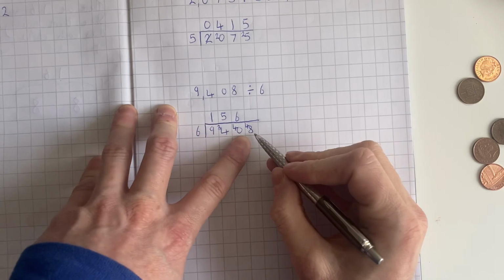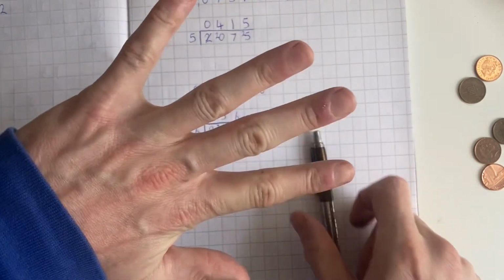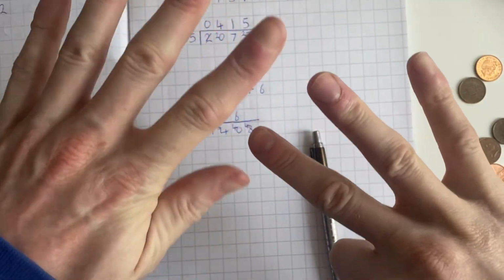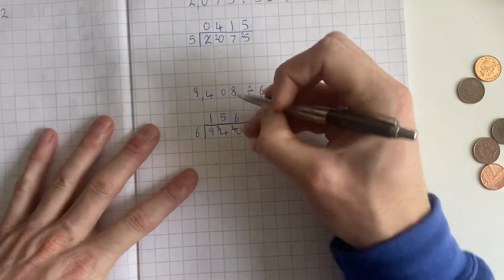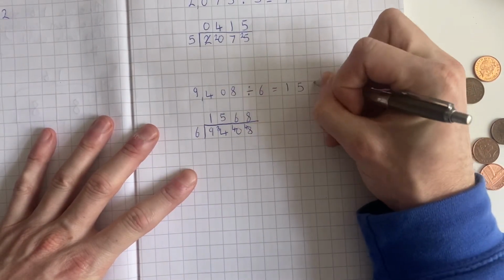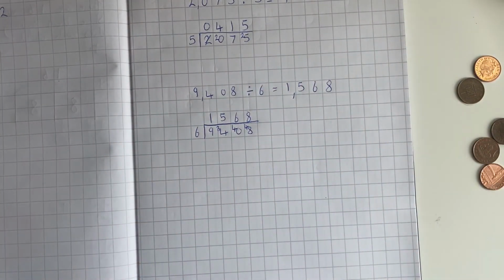How many 6s into 48? 6, 12, 18, 24, 30, 36, 42, 48. The answer is 8. And our total answer is 1,568. So 9,408 divided by 6 equals 1,568.